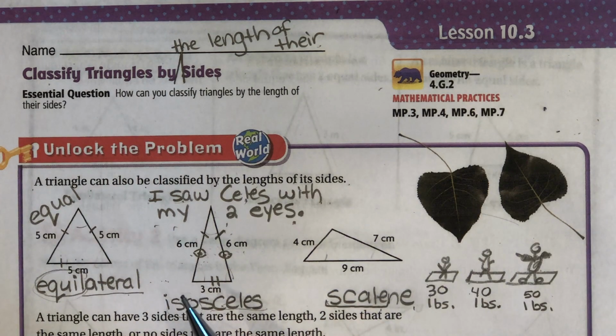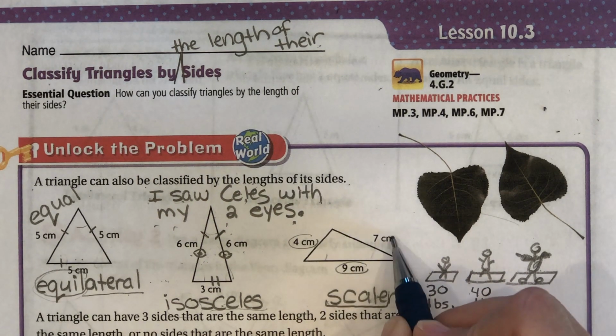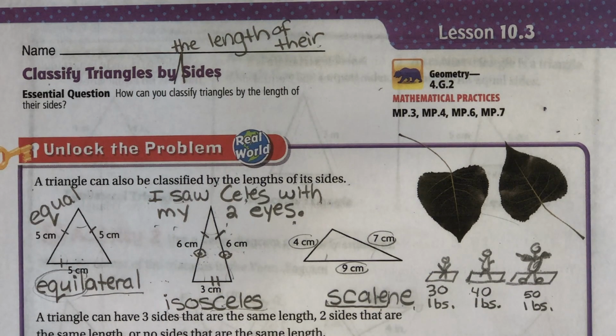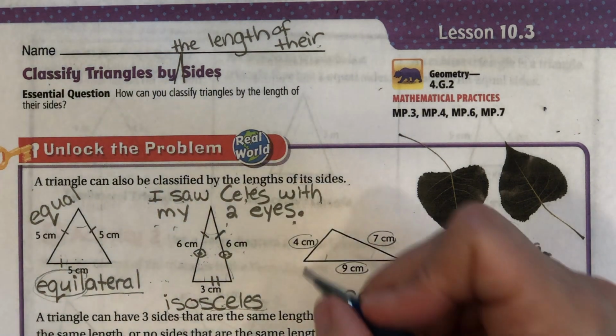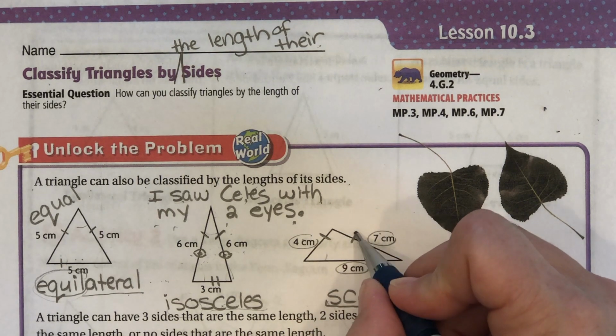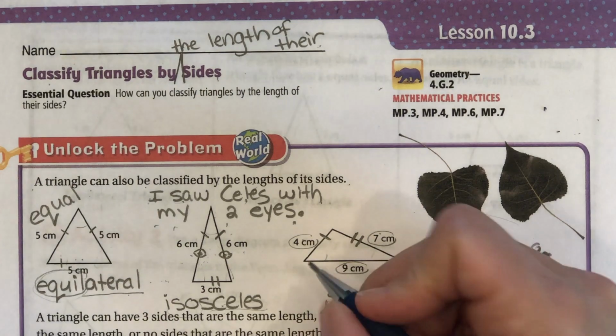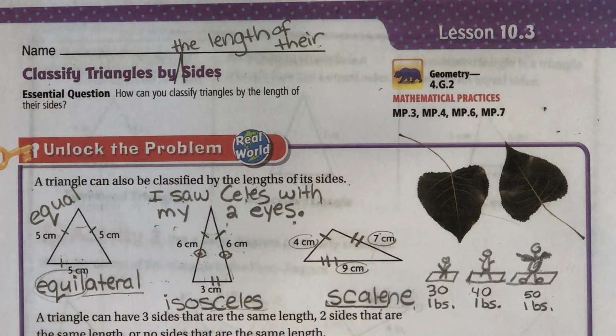So transferring that information to triangles, a scalene triangle is a triangle that has every side a different length. And I mark those sides like this. I see 4 centimeters. I don't see another 4 centimeters. I see 7 centimeters, so I give it a different amount of tick marks. I don't see anything else that's 7 centimeters. I see 9 centimeters. So in this case, the way I show visually that they're different lengths is by giving each side a different amount of tick marks.